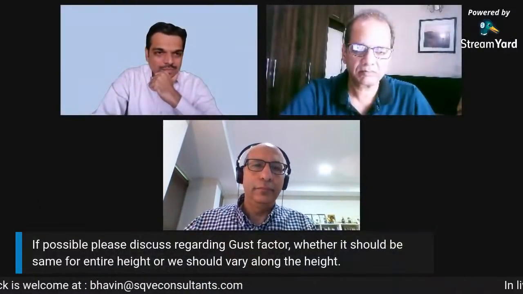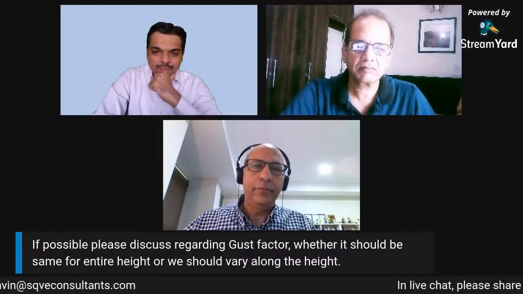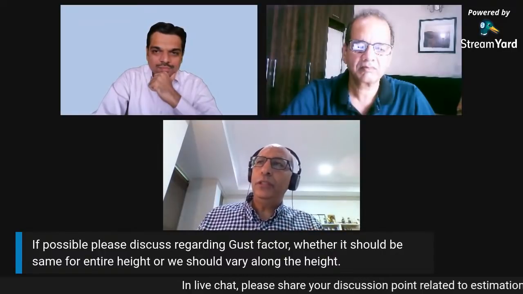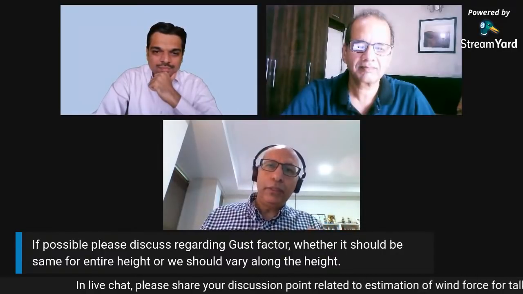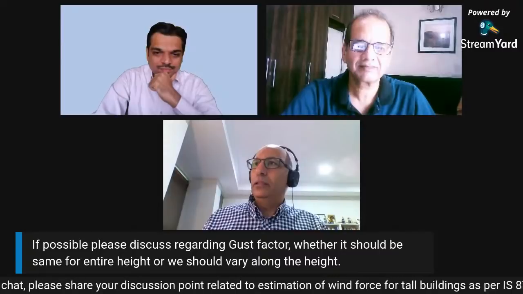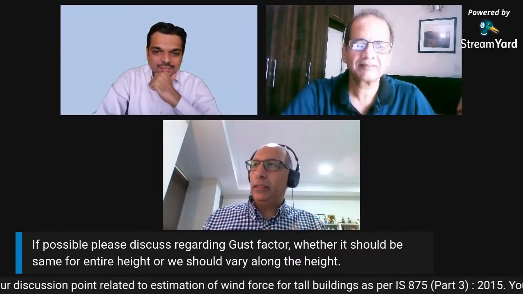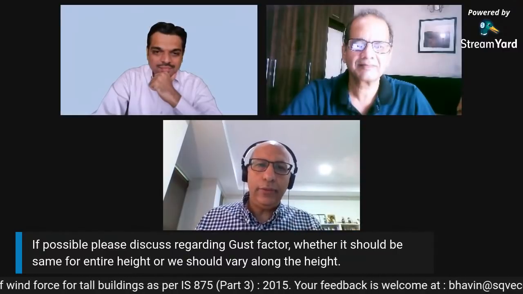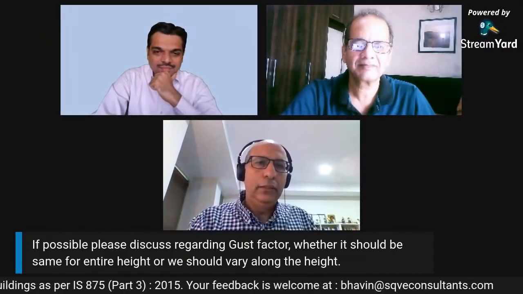For crosswind, of course, it's different because you need to calculate the response of the entire structure, and then it gets scaled as a whole. But for the along wind, it's segment by segment.